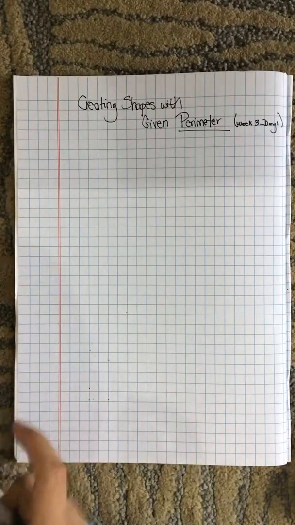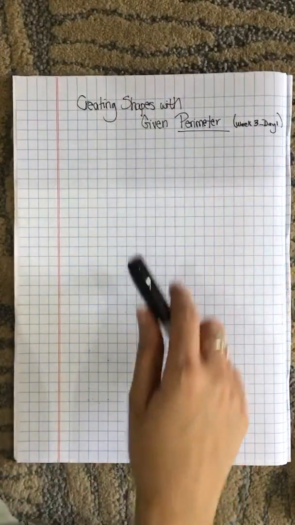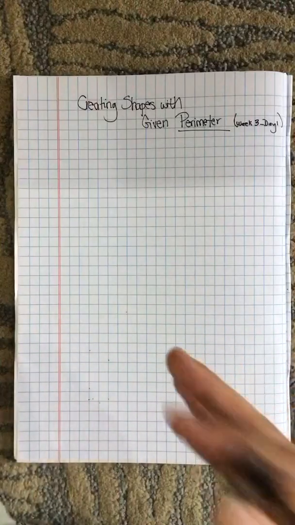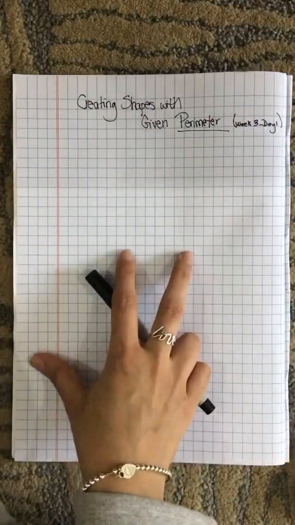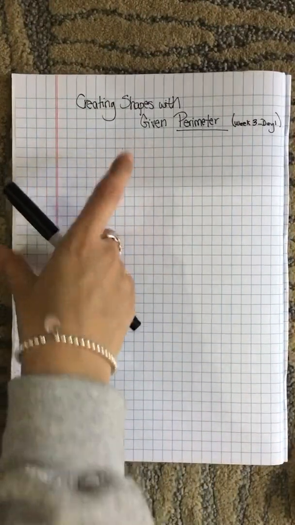Okay, so first step, this is the week 3, day 1 video. If you want to look at that video, if that's the video you were confused on, this is where you should be. Creating shapes when given perimeter.